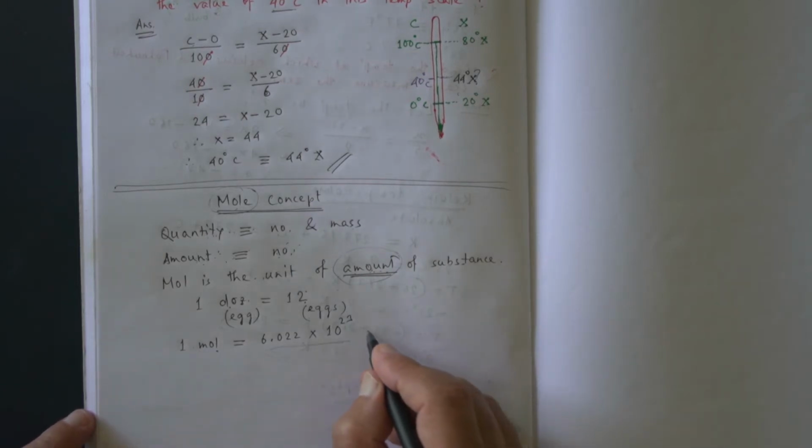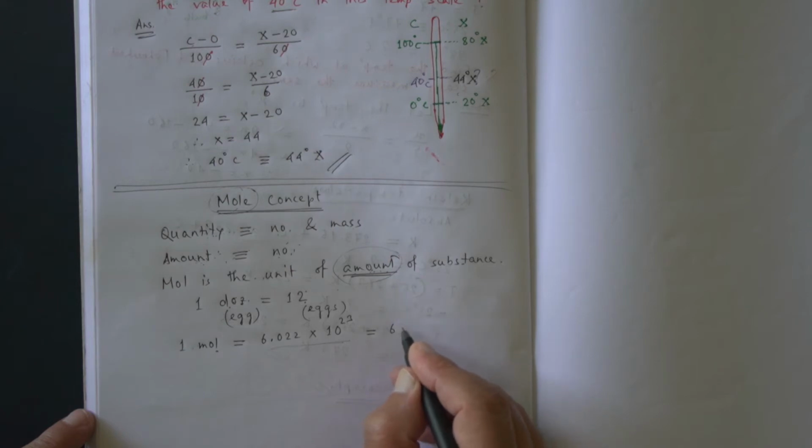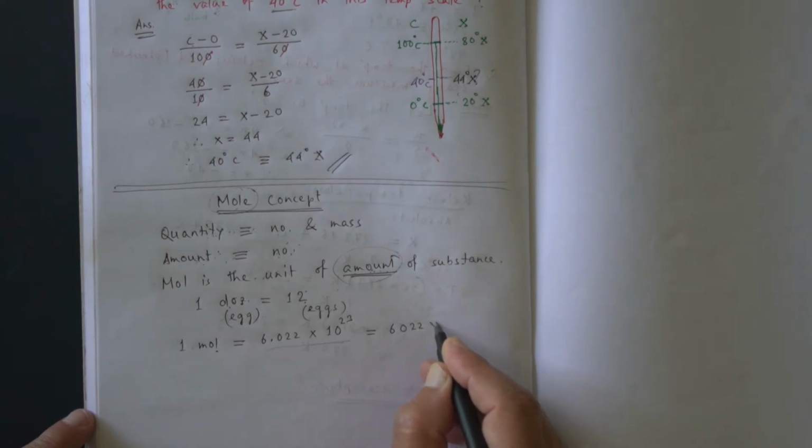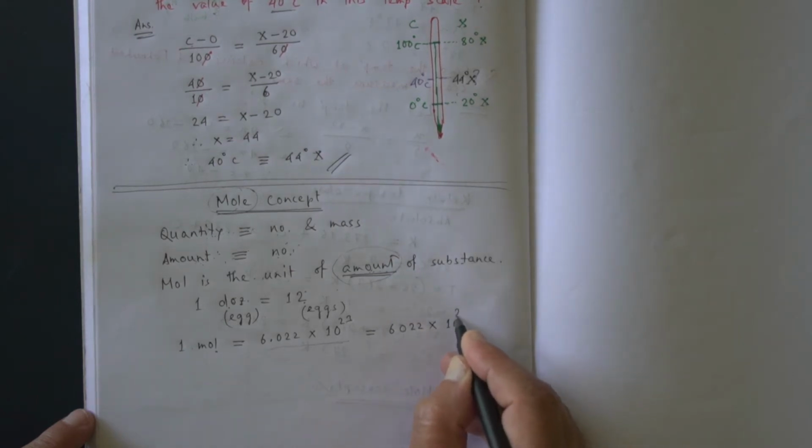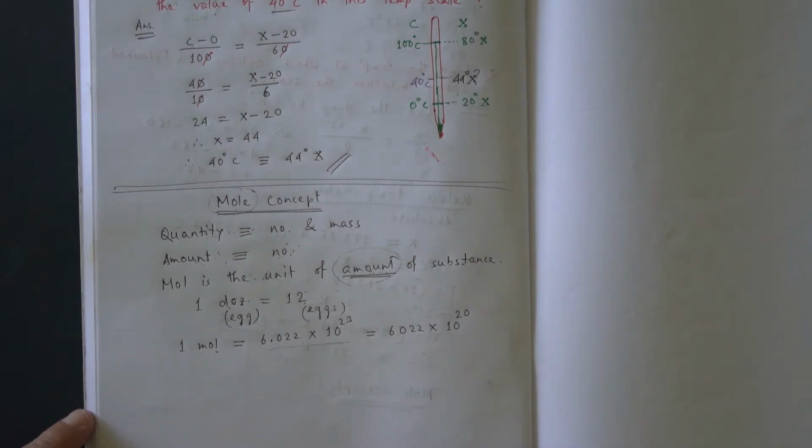This I can write like this, 6.022 into 10 to the power 23.